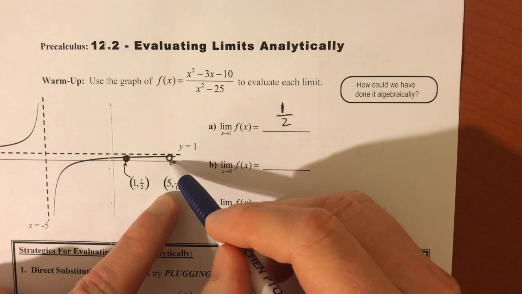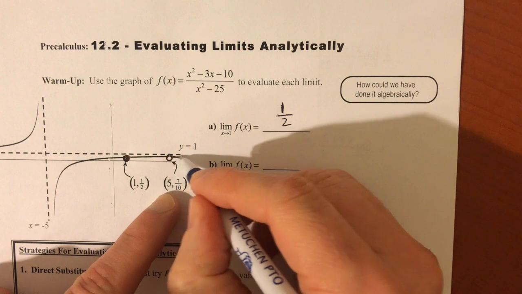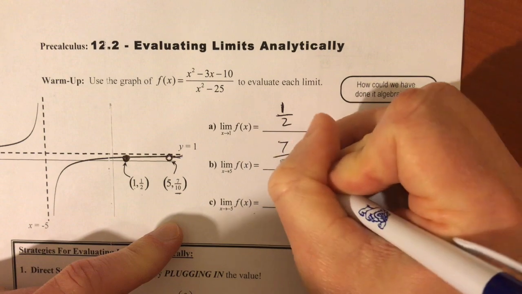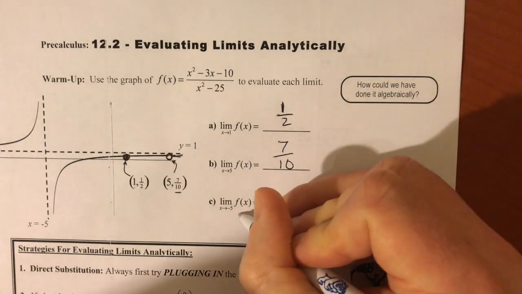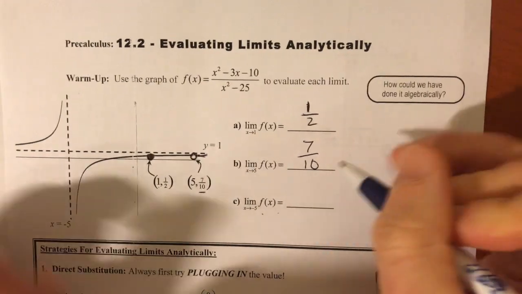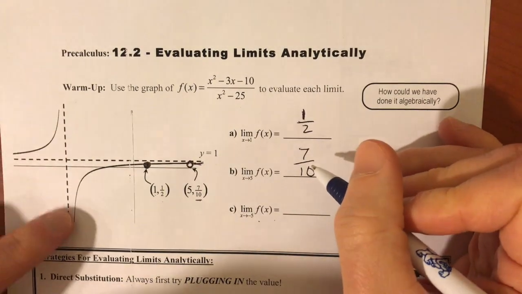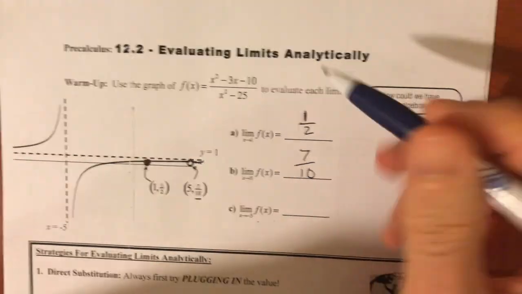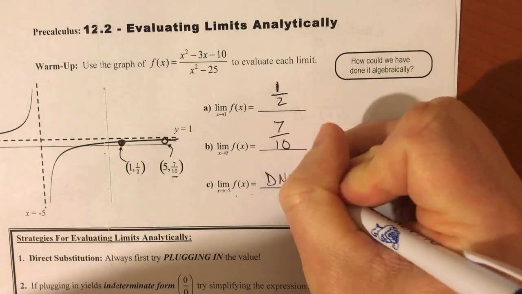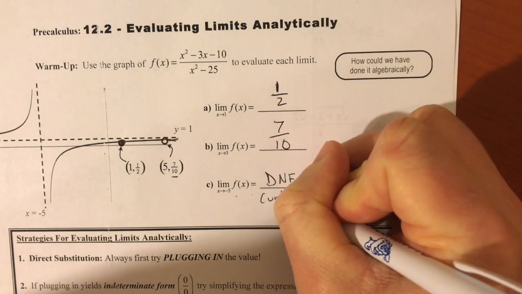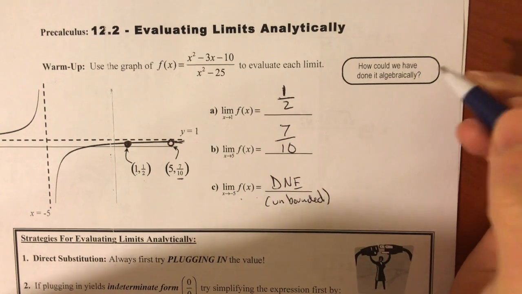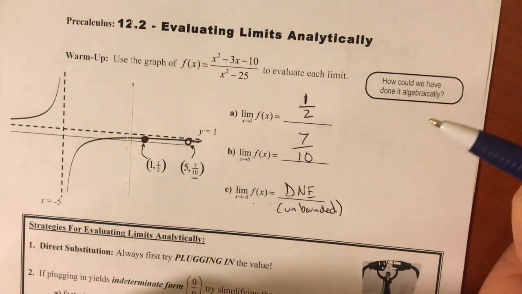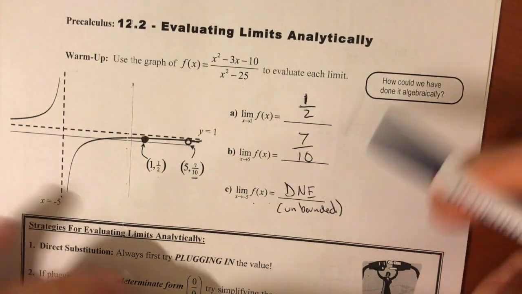So the graph itself does not exist there, but that does not mean the limit does not, remember. And with a hole, the graph is approaching the y-coordinate of that hole, which is 7/10. As we approach -5, here's the one we're looking at here. Got a little ahead of myself. Vertical asymptote. As you approach it from the left or the right, it is going to infinity or negative infinity. So in general, we're going to say that that limit does not exist, and that is unbounded behavior. Some teachers, or you could argue that you could just say infinity, negative infinity, plus minus infinity if you wanted to say that sort of thing, but I think we're all kind of saying the same thing.